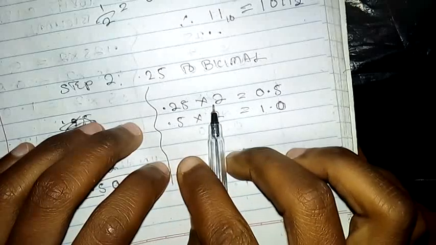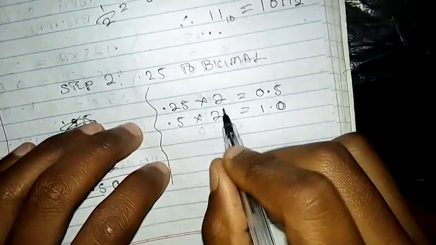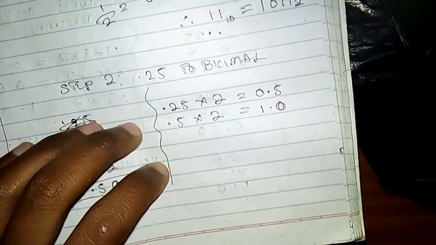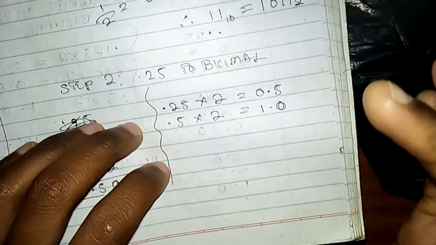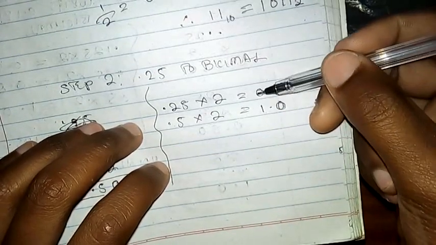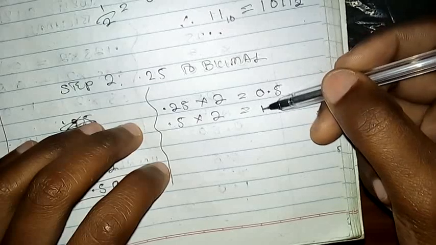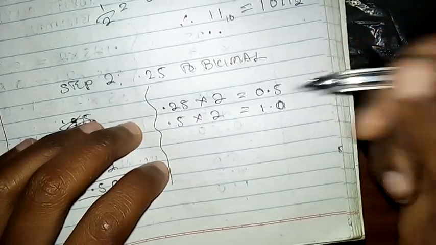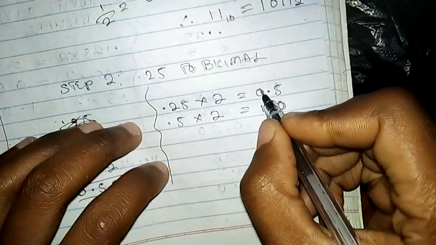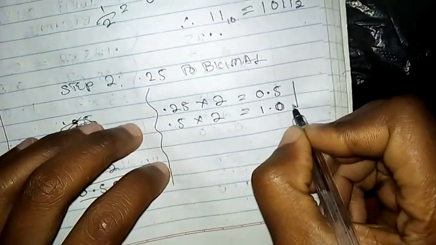When we want to interpret our answers, we look at the whole numbers on the left-hand side, and we read them from top to bottom.